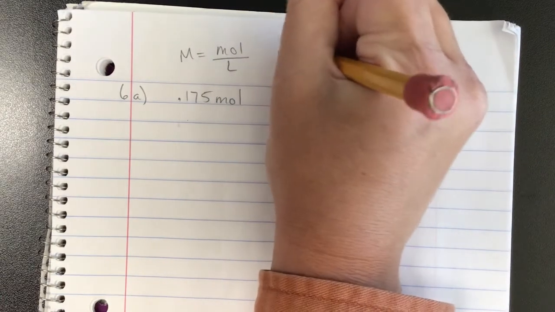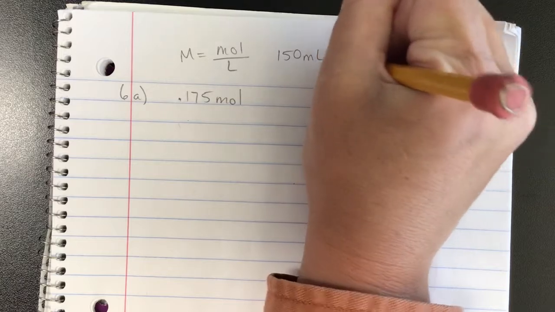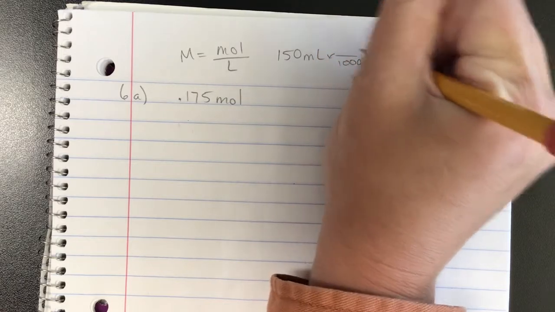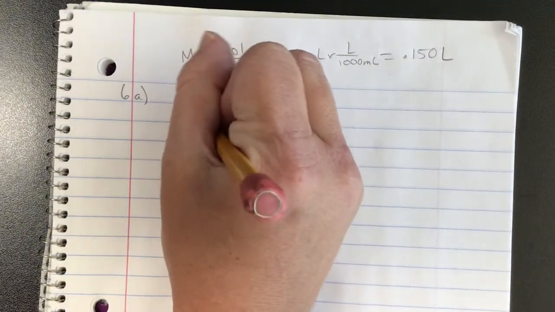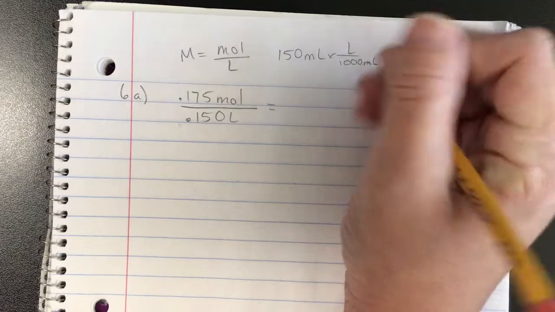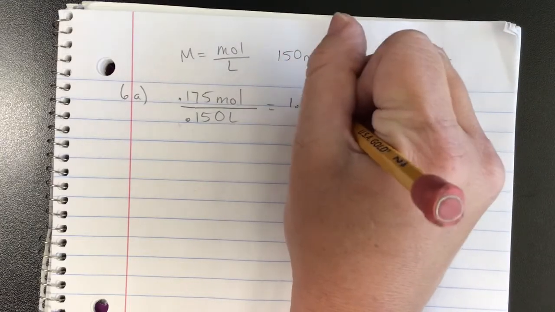So they give us volume, 150 mL, but we need that in liters. So we just have to divide that by 1,000 to get to liters. Okay, so it's 0.150 liters. So that will give us a concentration of 1.17 molar for our answer.